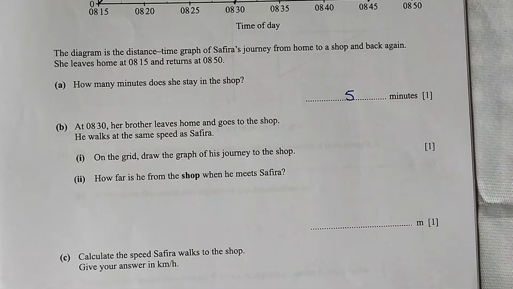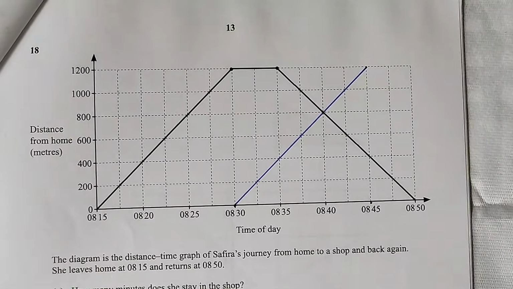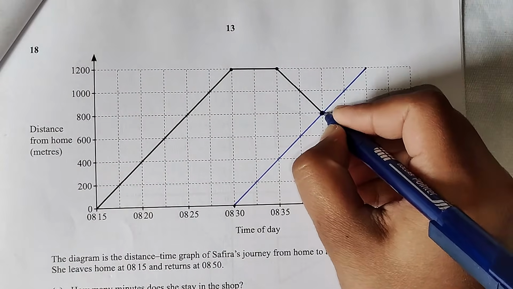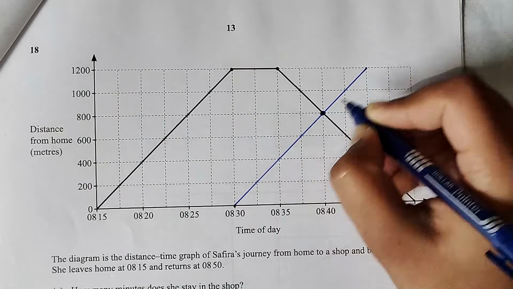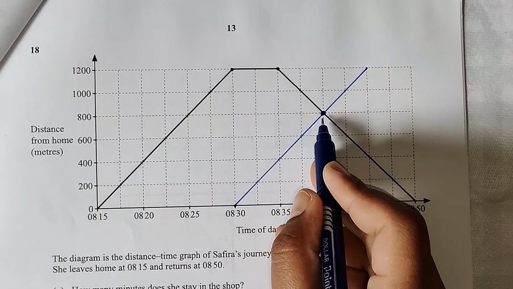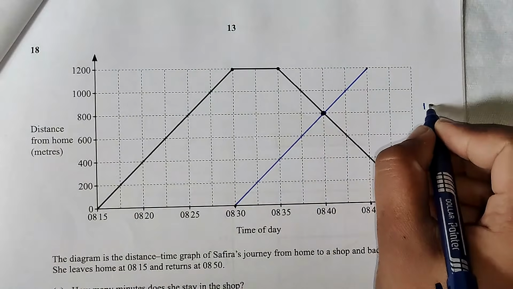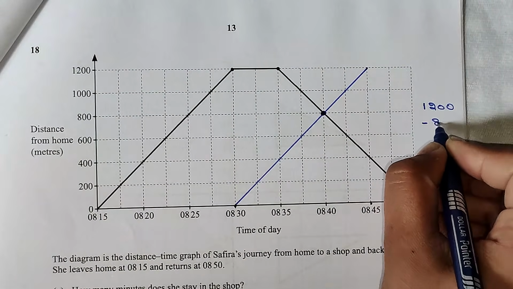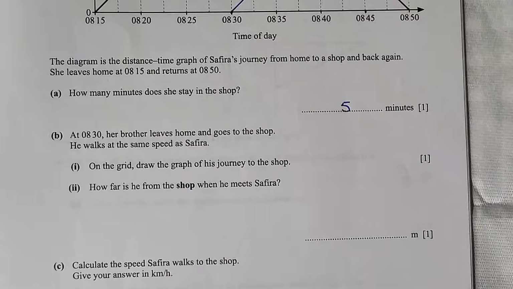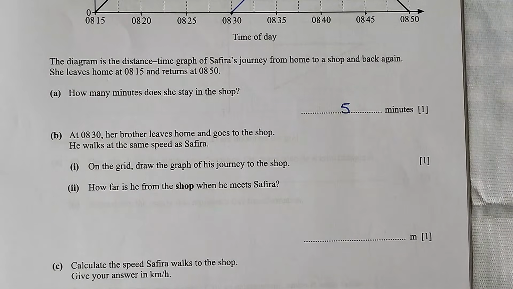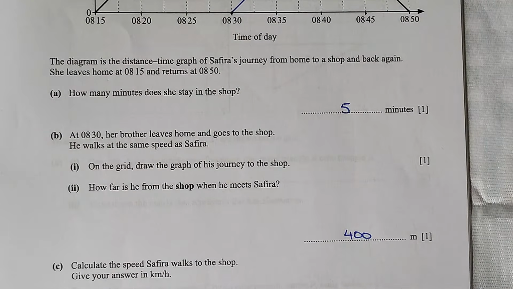Now for the second part, how far is he from the shop when he meets Safira? As we know, he meets Safira at this point when the time is 8:40, right? So how far is he from the shop? He is at 800 and the shop is at 1200, right? So we can do 1200 subtract 800, it would be 400 meters. So how far is he from the shop when he meets Safira? He is just 400 meters away from the shop when he meets her sister.